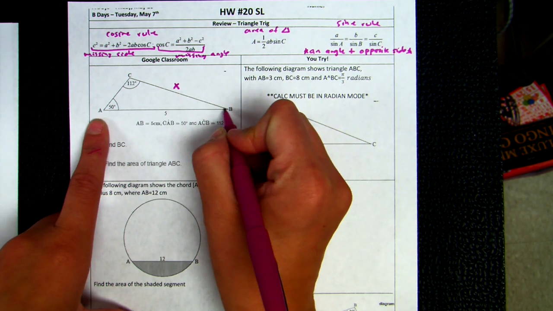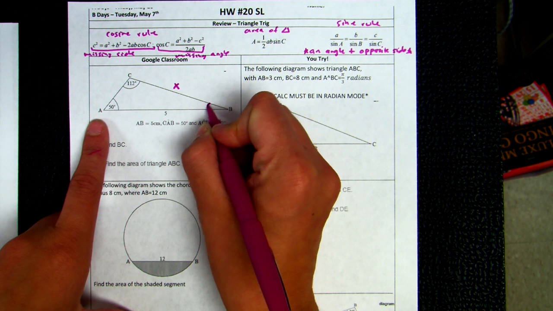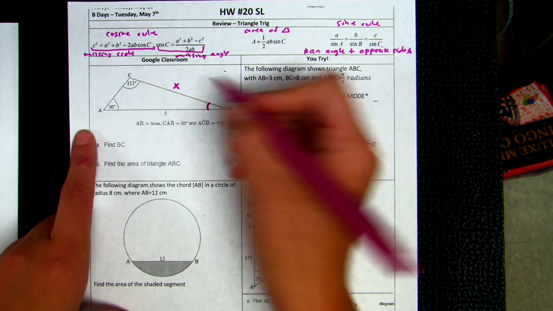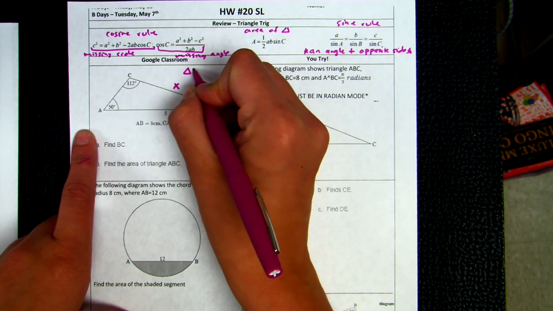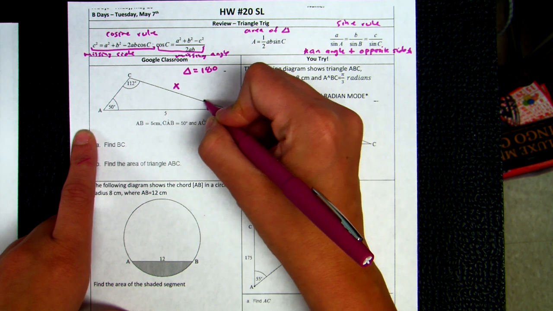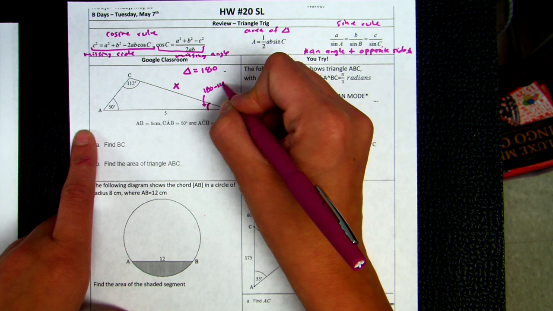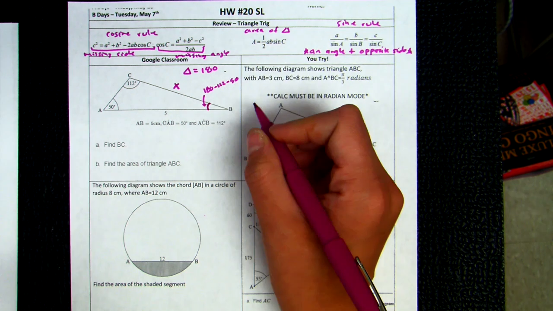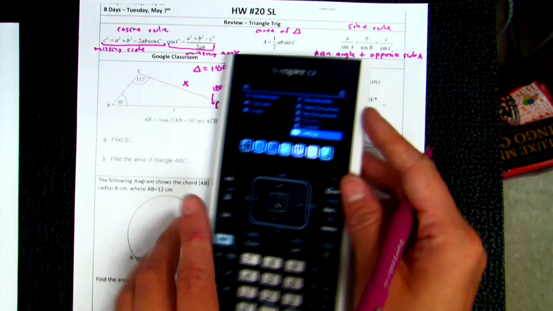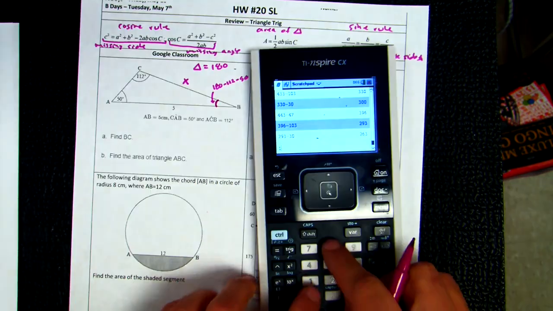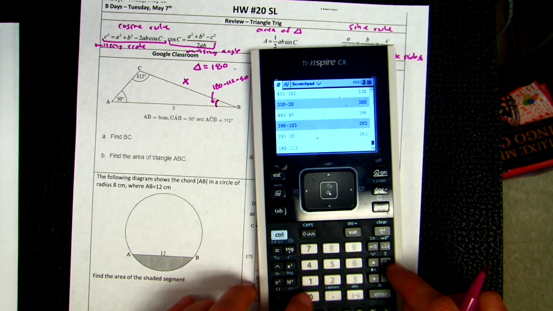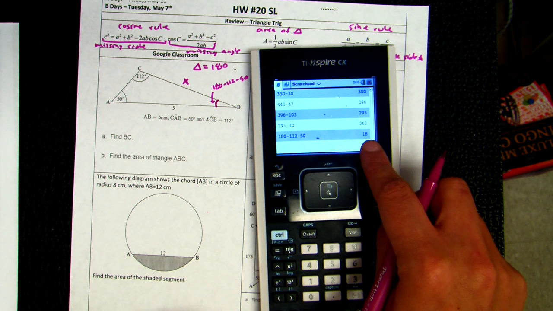I don't know the angle here, but I definitely could figure it out because I know an entire triangle is equal to 180 degrees. To find this angle here, I could do 180 minus 112 minus 50. If I pop that in my calculator, 180 minus 112 minus 50, that gives me 18.